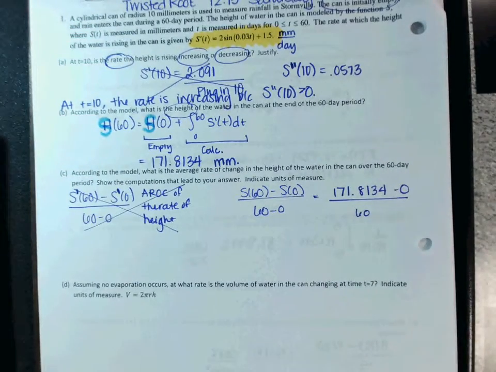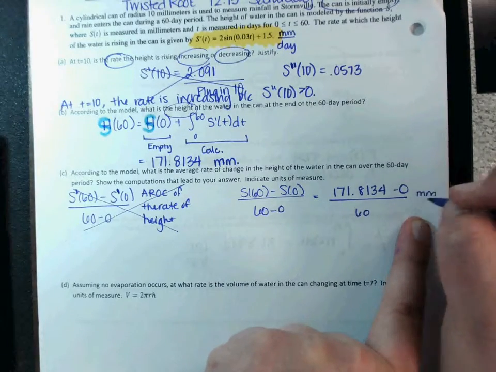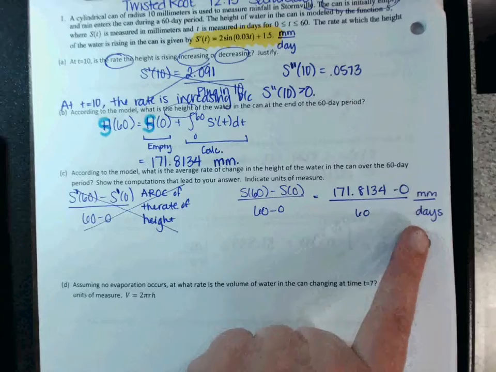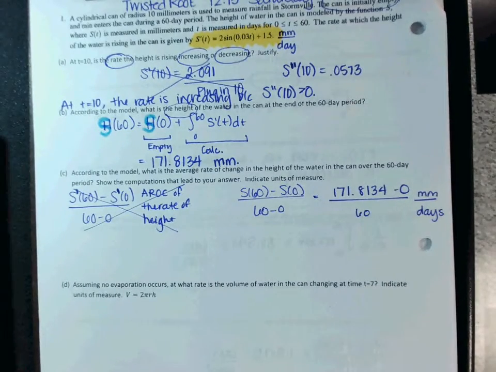Now let's talk about units. On the top, the height of my can is measured in millimeters. On the bottom, it's days. So I would have done s of 60, which is the value I just found, minus s of 0, it was empty, over 60 minus 0 days. You can divide it out if you want to, you don't have to. But the weird thing is that your units come out to actually be the same. Alright, go down to part D.